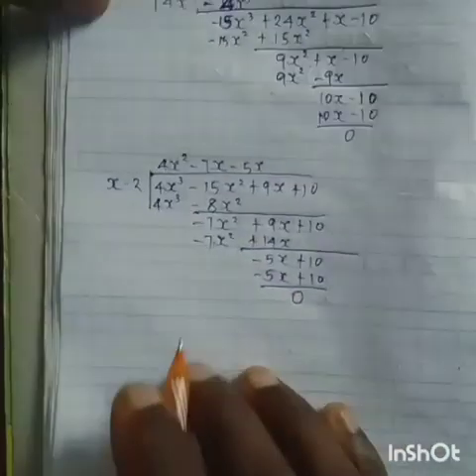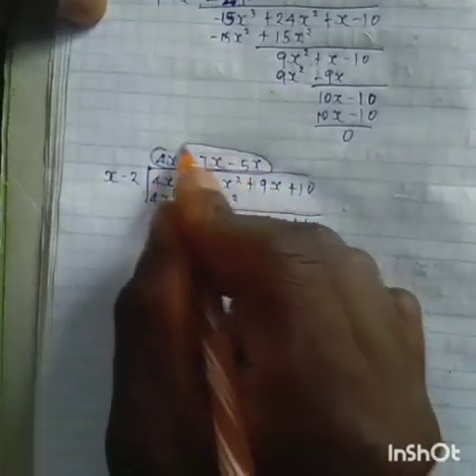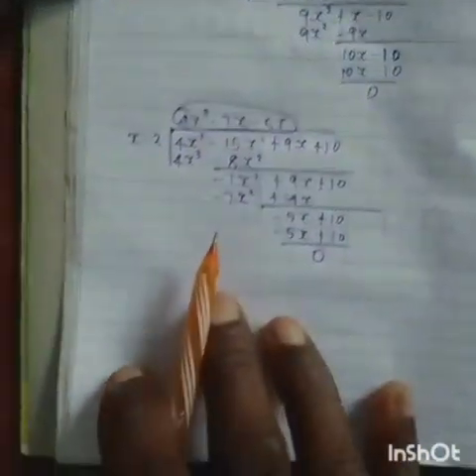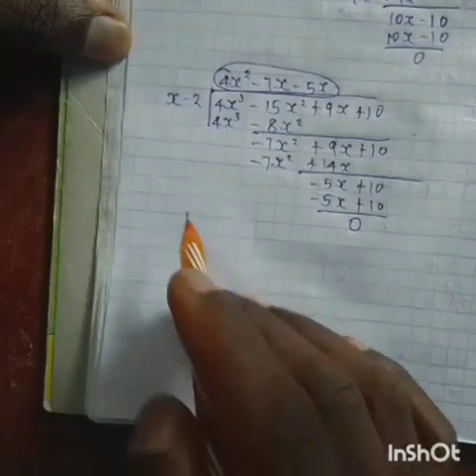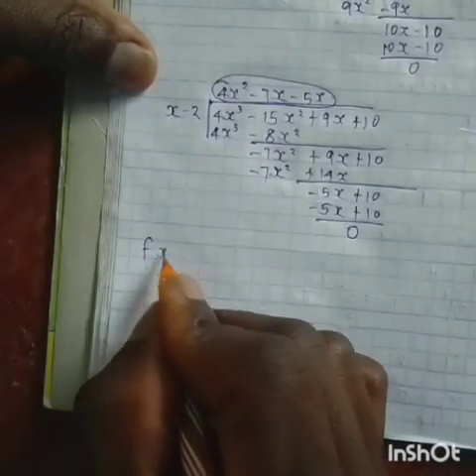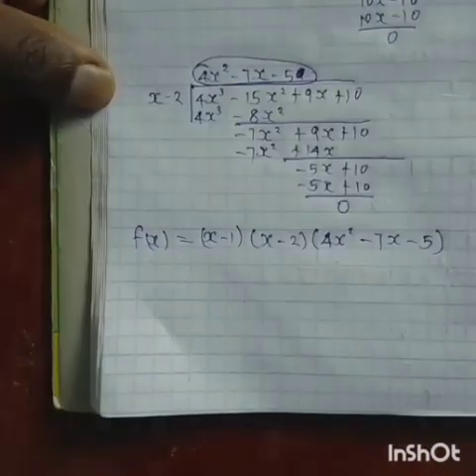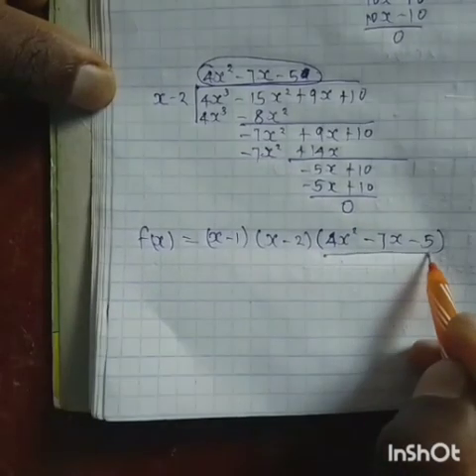So finally, this is the equation q(x). And so now we are going to present our polynomial as this, where this one is a quadratic equation.